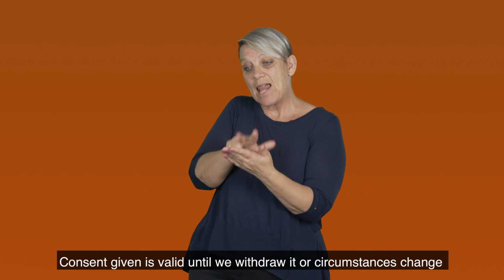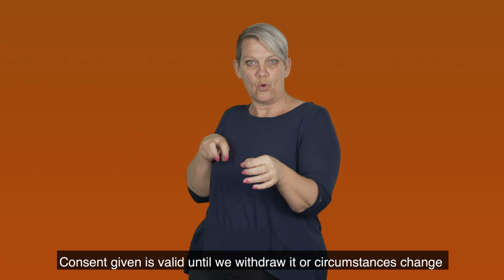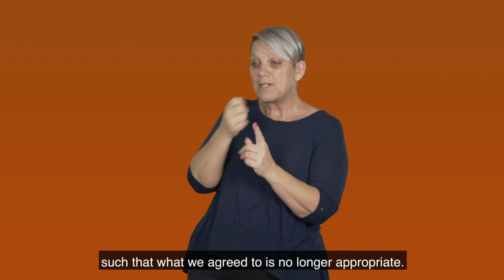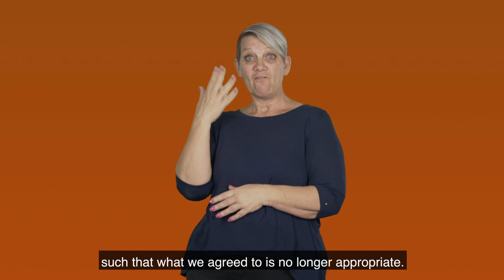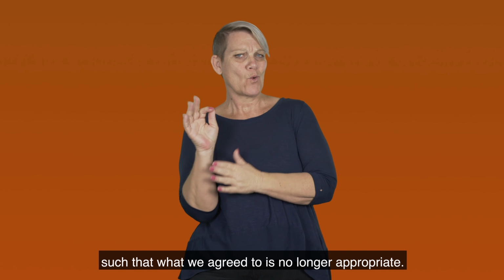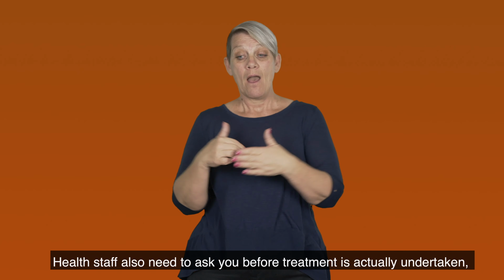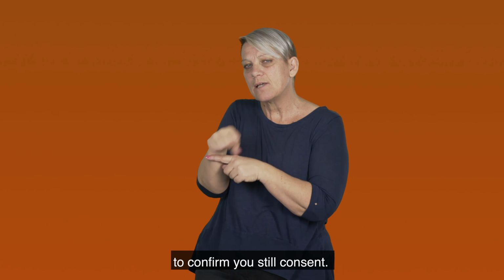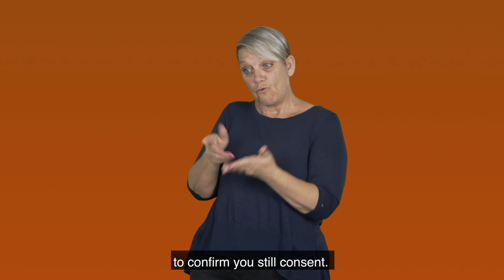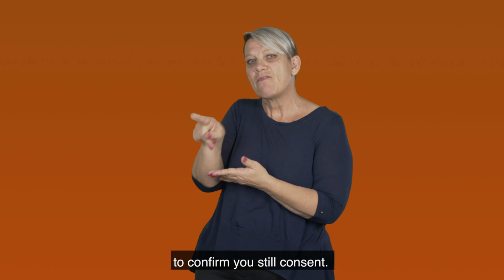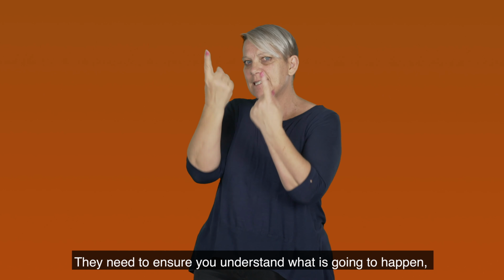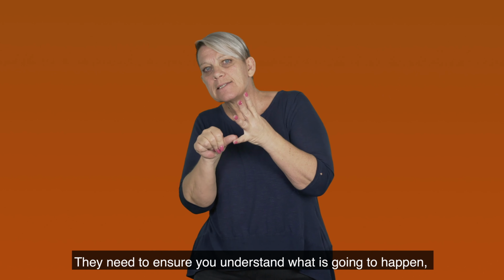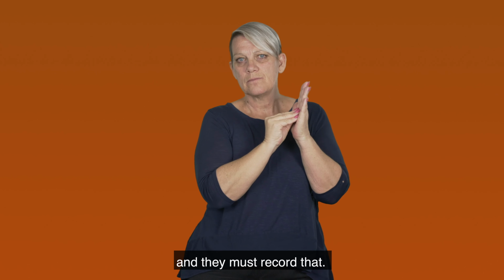Consent given is valid until we withdraw, or circumstances change such that what we agree to do is no longer appropriate. Health staff also need to ask you before treatment is actually undertaken to confirm you still consent. They need to ensure you understand what is going to happen, and they must record that.